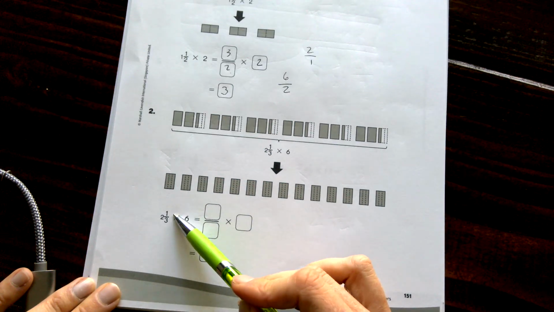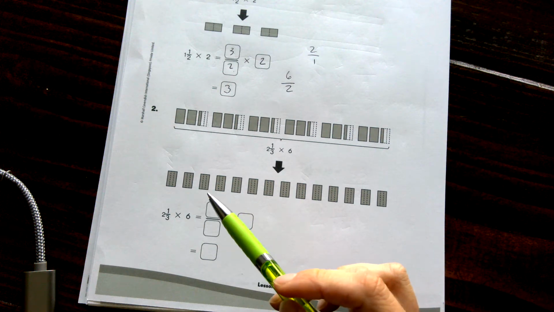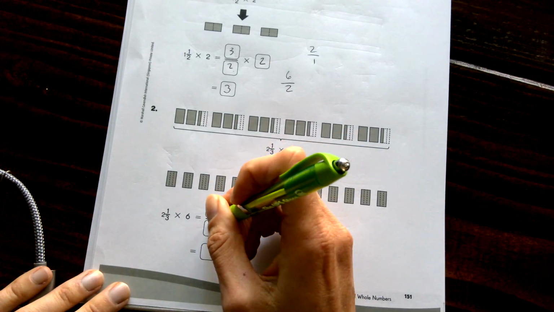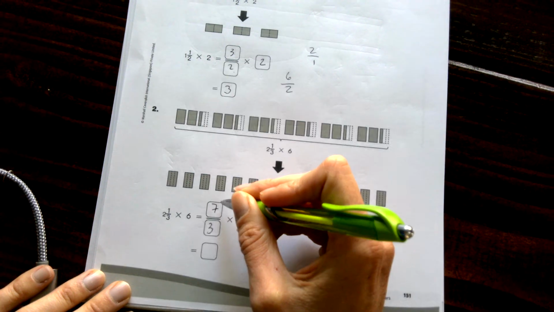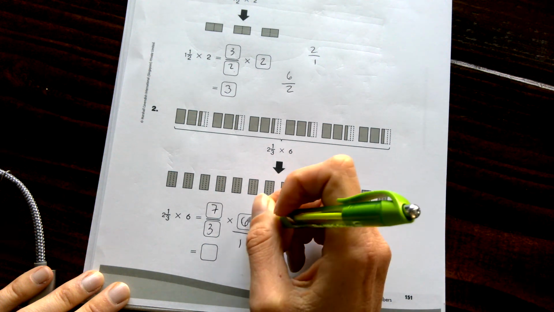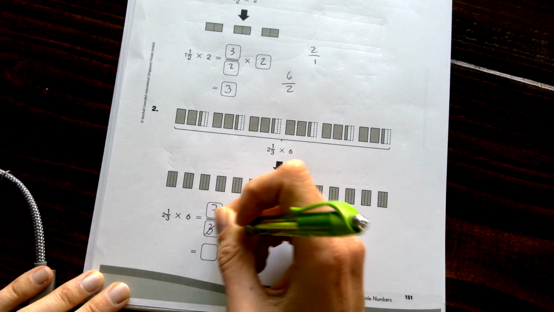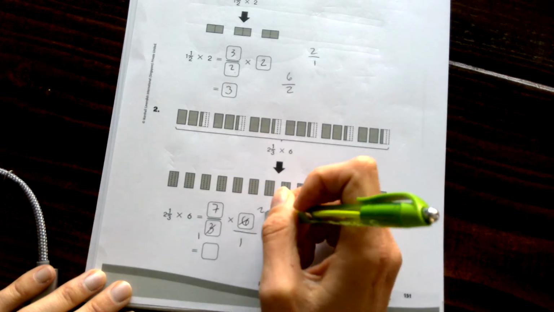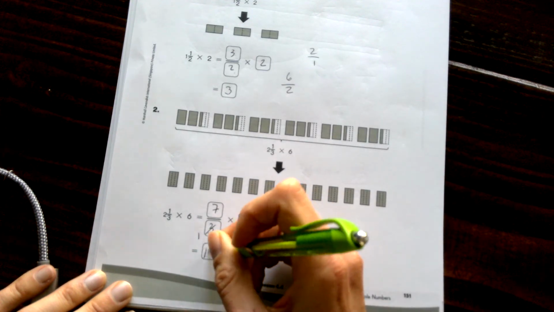I'm going to rewrite this as an improper fraction. 2 and 1/3 is 2 times 3 is 6 plus 1 is 7/3 times 6, which is really 6 over 1. So 7 times 6. Actually, I can simplify this, right? 6 and 3 is 1.5. 7 times 2 is 14 over 1 gives me 14 wholes.